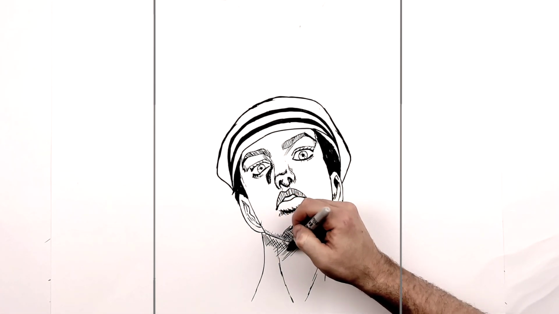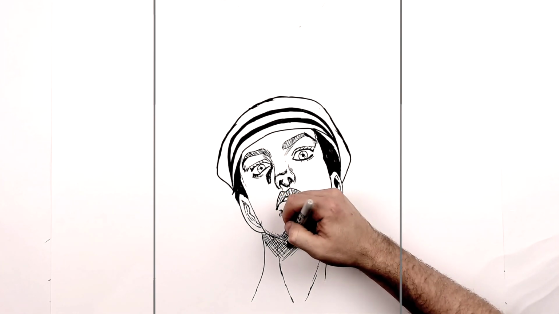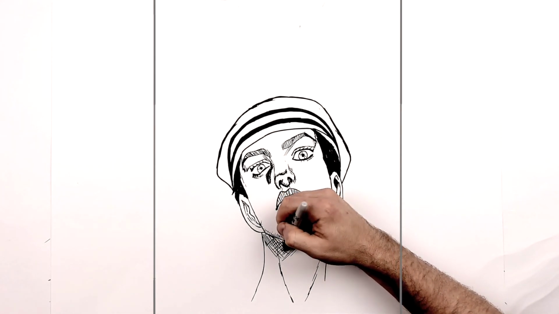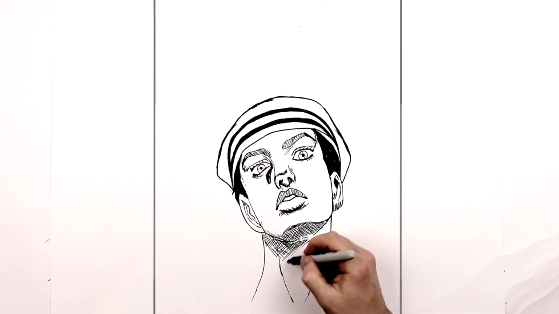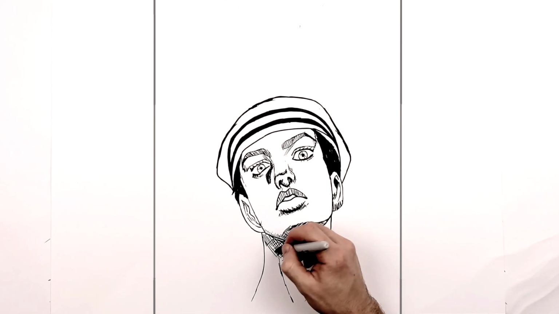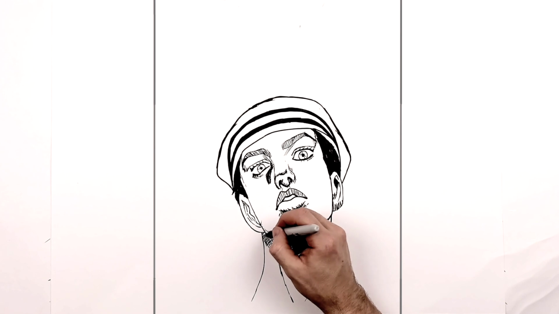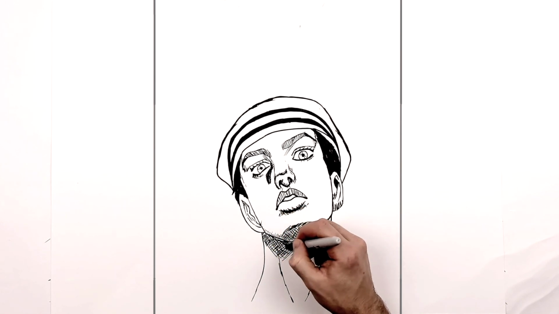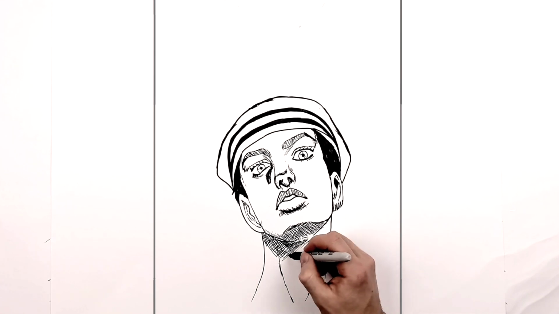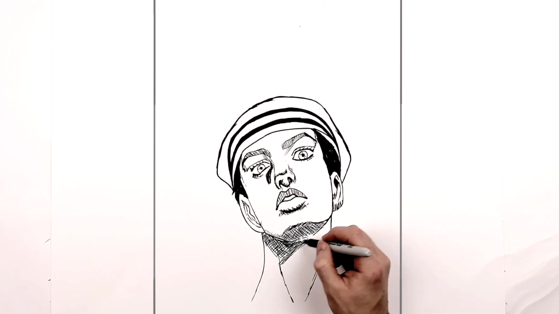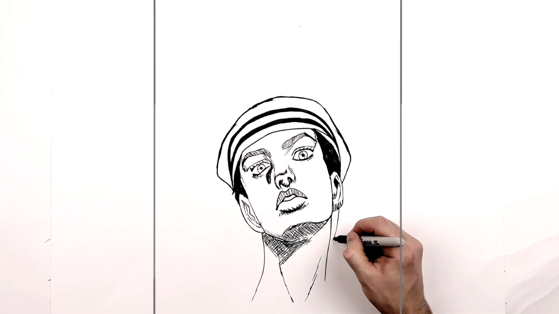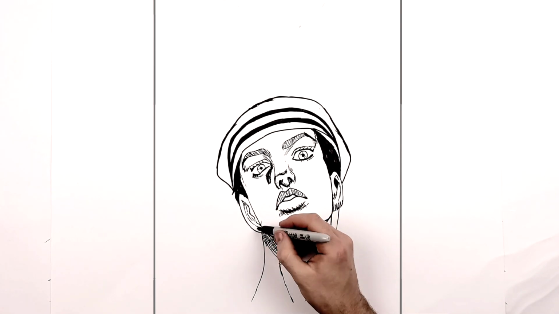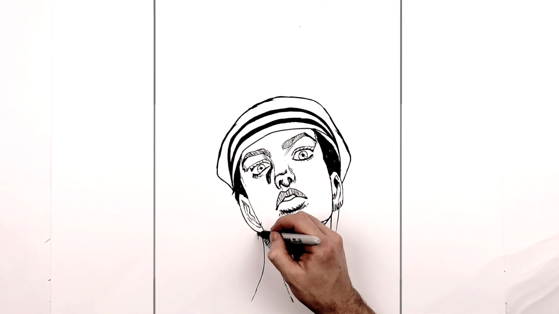You know, just like a shadow. Underneath his jaw. My hatching isn't the cleanest, I definitely know that. But you know, we get the idea anyway. That's supposed to be dark down here. Right, roughly like that. And then he has some hair that comes down from behind his head. Down here as well.